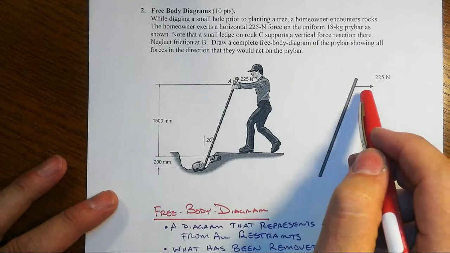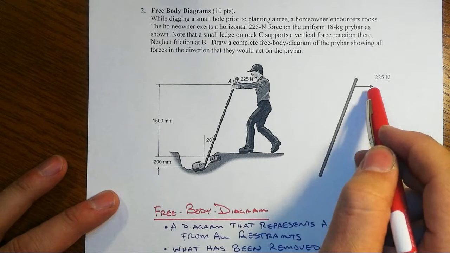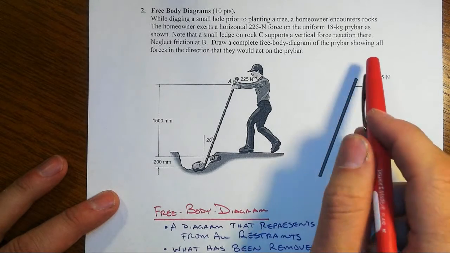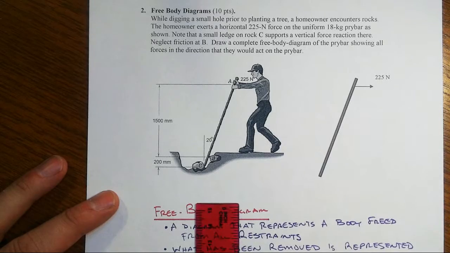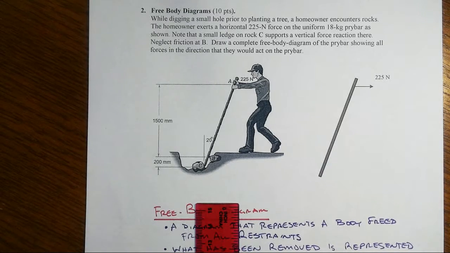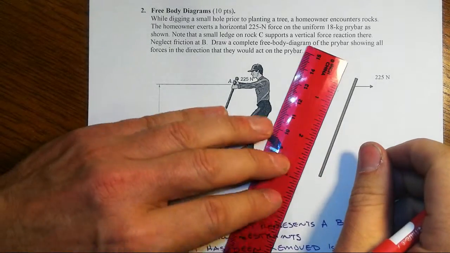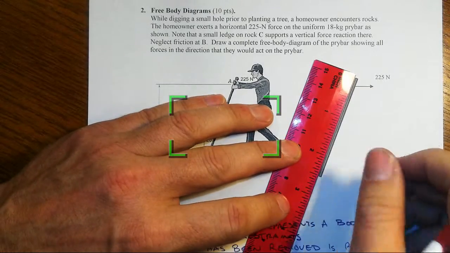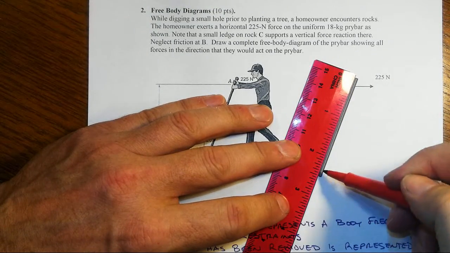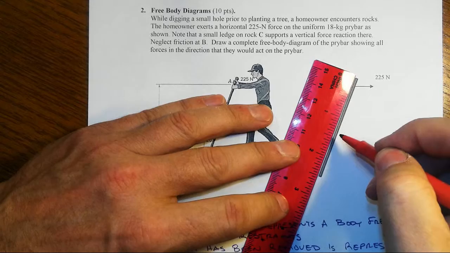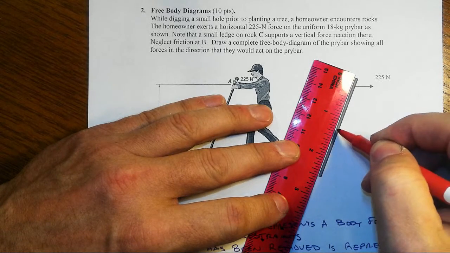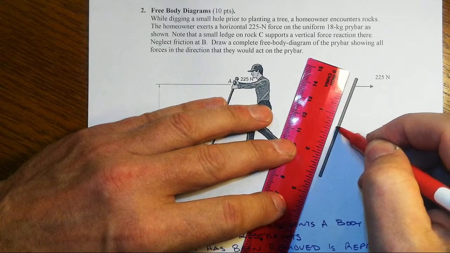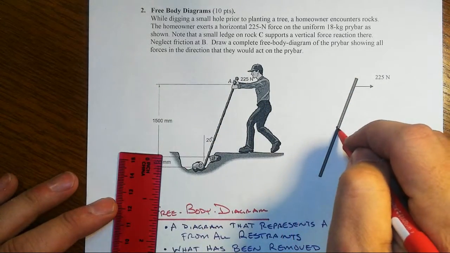Right? So we have an applied force of 225 newtons. That's horizontal. That's been given to us. We're told that we do have a uniform bar, which means its center of mass is going to be at its mid-length, at its midpoint. So we can figure out what this length is, and then come in at its midpoint. By scale, that's 2.5 inches, so that would be at 1.25 inches down on the scale.